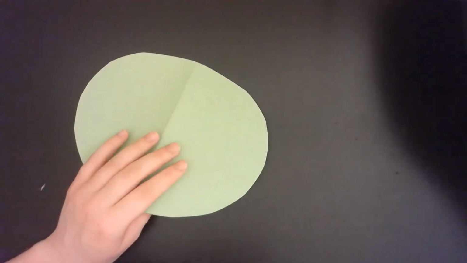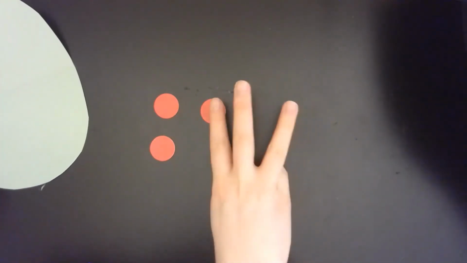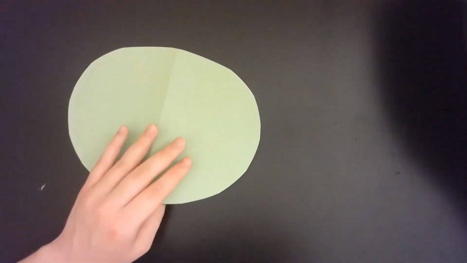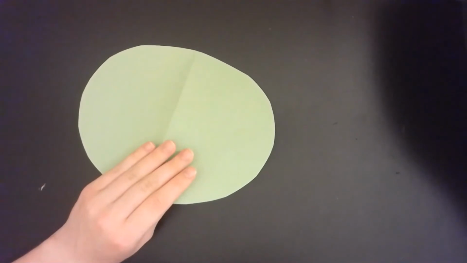You ready to see? Let's count. I have 1, 2, 3. I have 3 counters left. 4 take away 1, or 4 minus 1 equals 3. All right, last one. Are you ready? Okay, I have 3 counters underneath my paper.